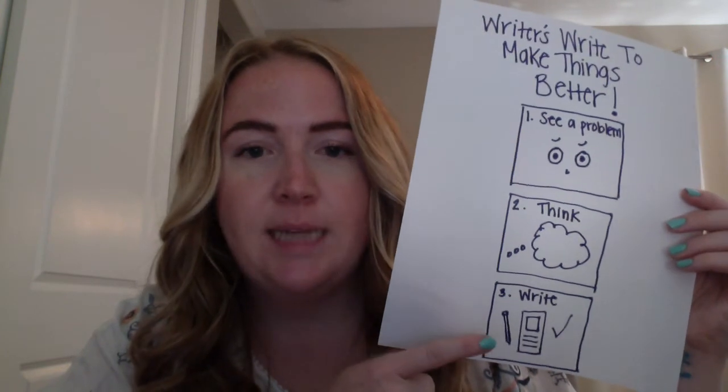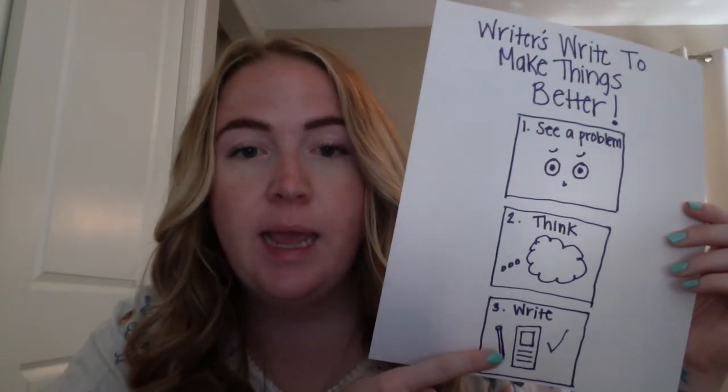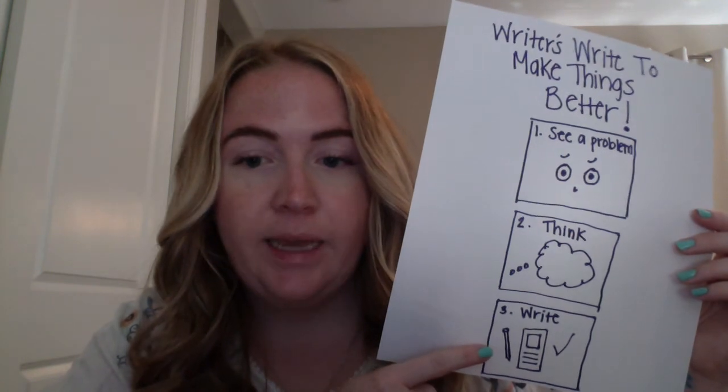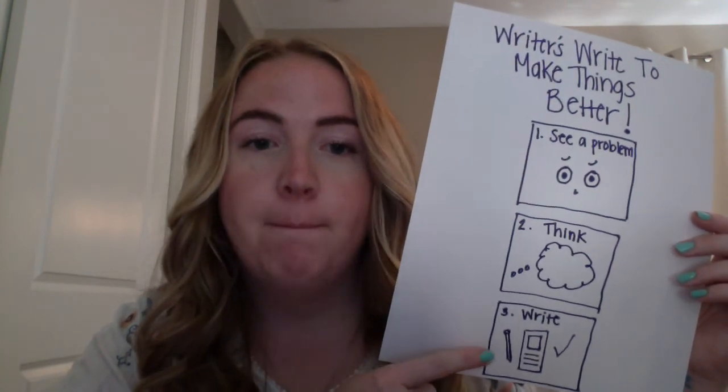So we want to write down what the problem is and then different steps we can take to make that problem better. So if I'm going to be writing a new piece of writing about what a problem in our world is and how I can make it better, I'm going to use the example of the virus because I know that that's something that we're all learning about right now. So my story would be about the coronavirus and why that's a problem in our world.